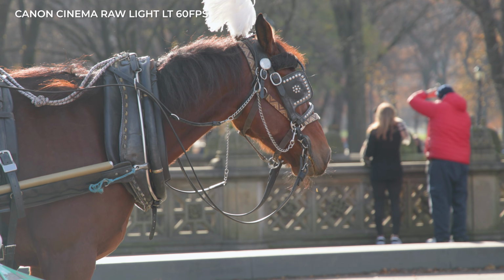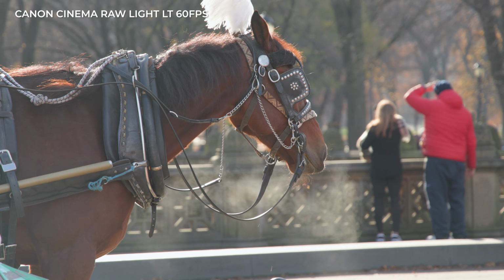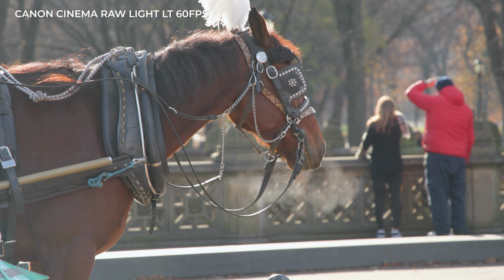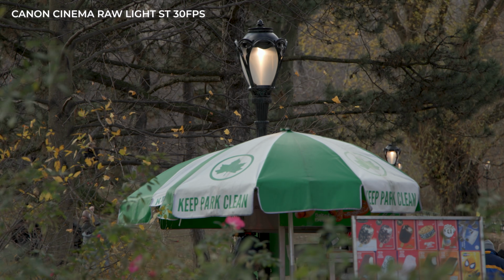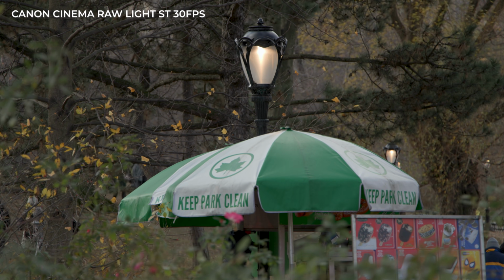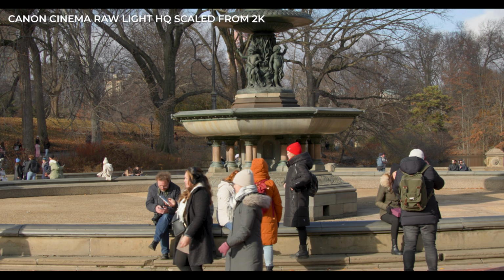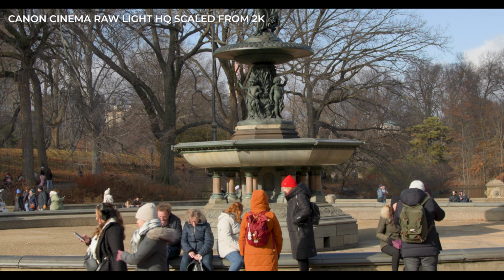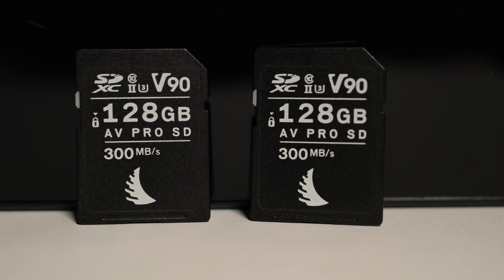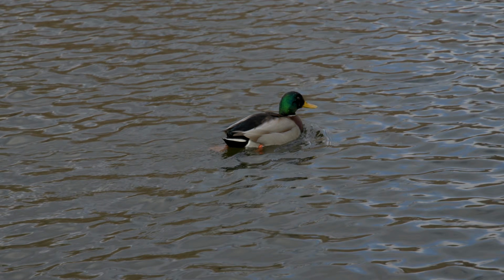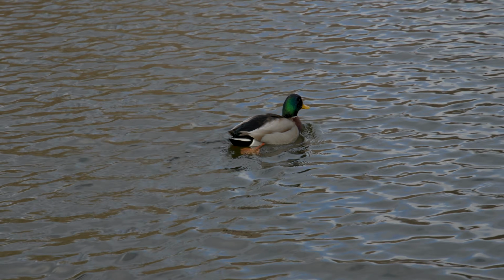When in the camera's normal Super 35 mode, you can record in DCI 4K LT up to 60 FPS and in ST up to 30 FPS. If you crop into the Super 16 mode, you can shoot 2K in LT, ST, or HQ, and all the way up to 60 FPS. You'll definitely want to get larger capacity SD cards and V90 cards at that, so you don't experience any buffering. Data rates are often comparable to XAVC Intra Frame.